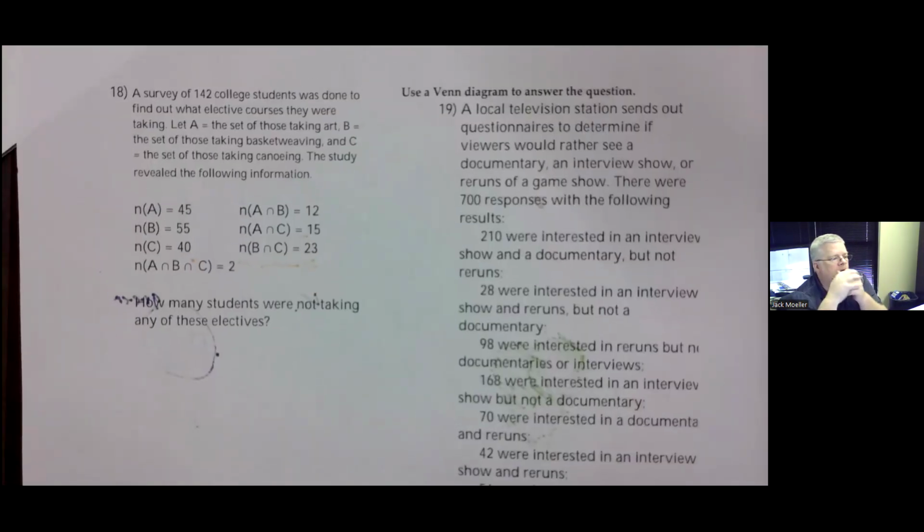Okay. So the survey of 142 college students was done to find out what elective courses they were taking. A is those taking art, B is taking basket weaving, and C is canoeing. Yes, those are all completely made up classes, but I wanted my A, B, and C to be consistent. All right. So the study revealed the following information.